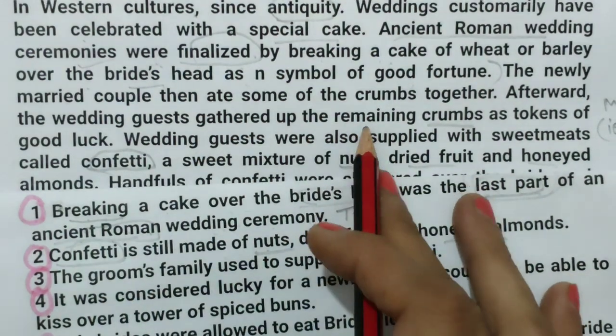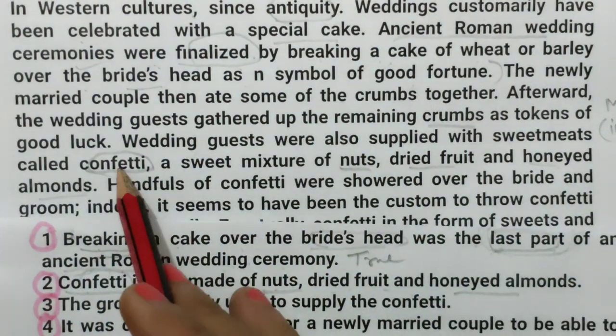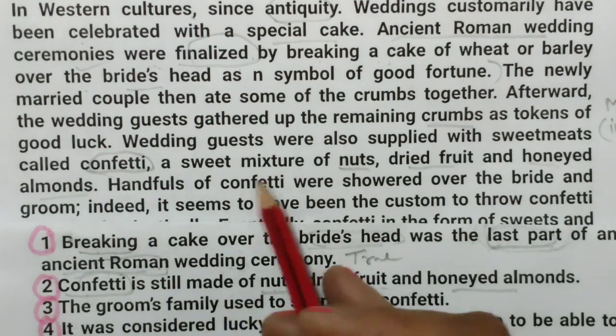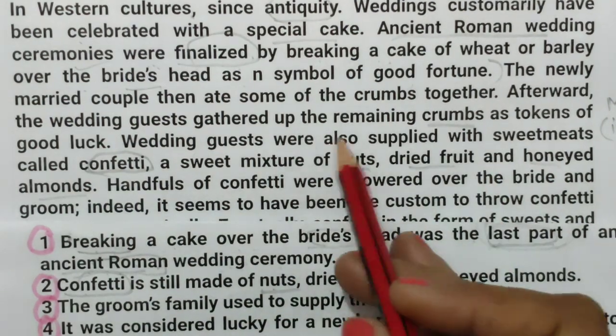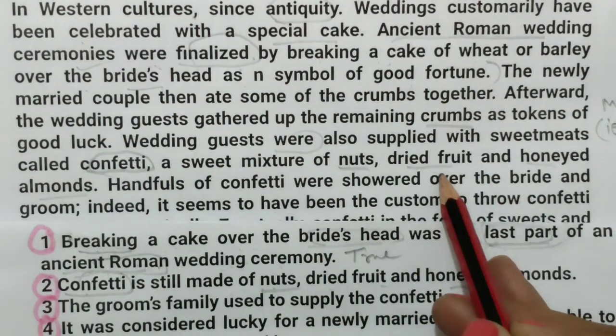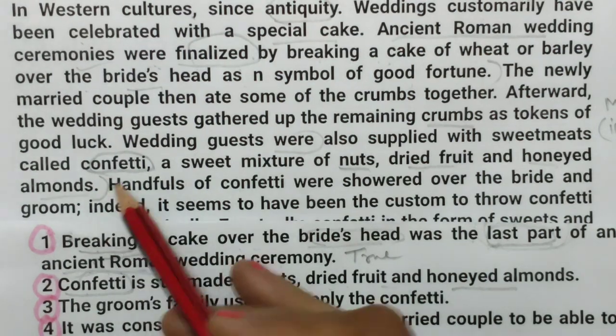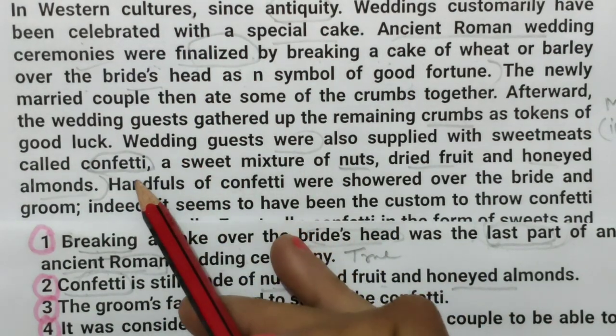So wedding guests were also supplied with sweet meats called confetti, sweet mixture of nuts, dried fruit and honeyed. So they were means past. This sentence, they are talking about past tense.